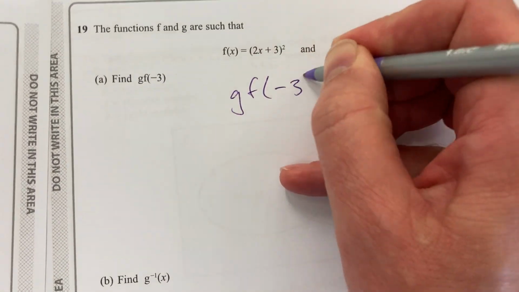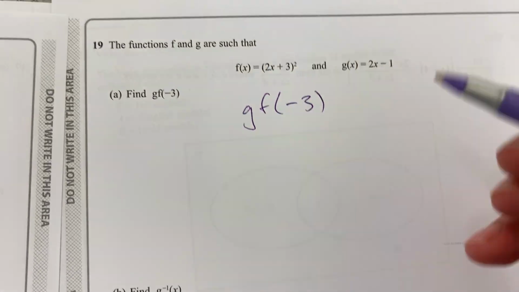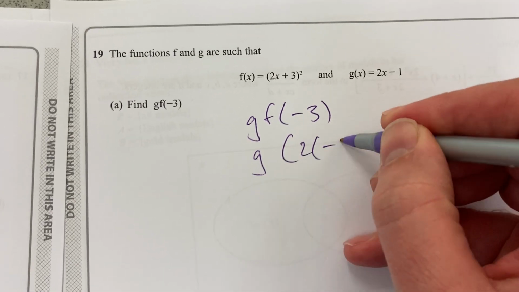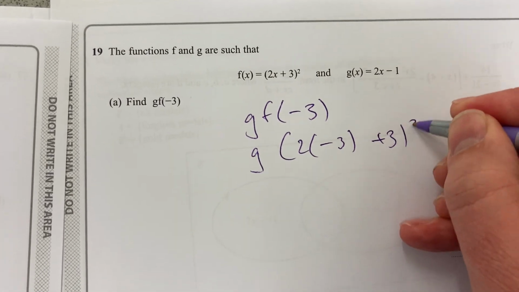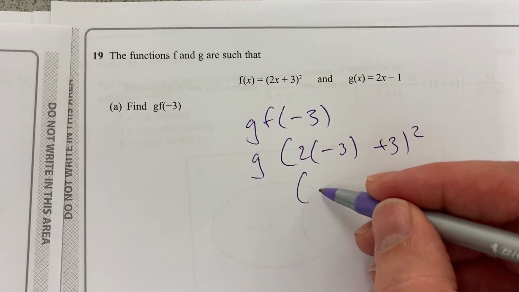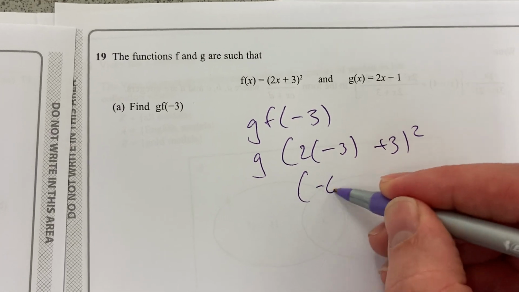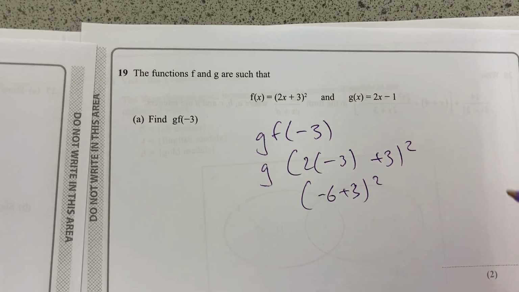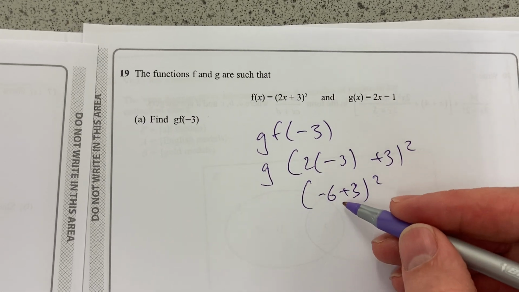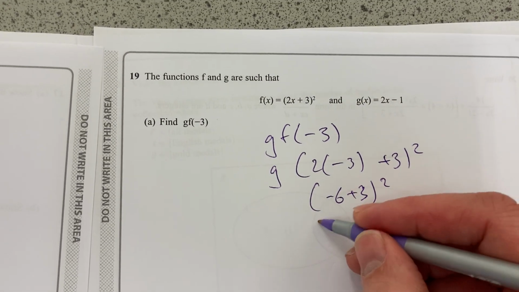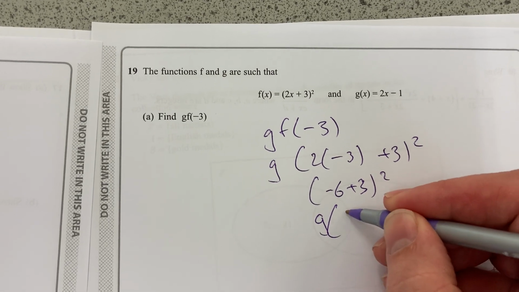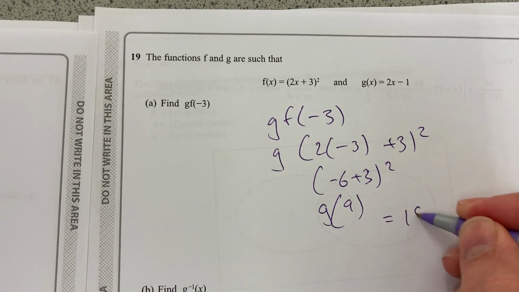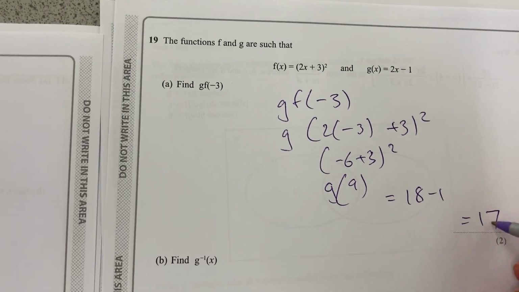G of f of minus 3. So we put minus 3 into f first. G of, so 2 times minus 3 plus 3 squared. That'll be minus 6 plus 3, and then square that, which would be minus 3 squared is 9. So G of 9 is going to equal 18 minus 1. It'll be 17.